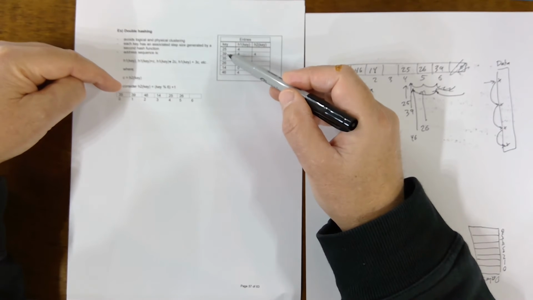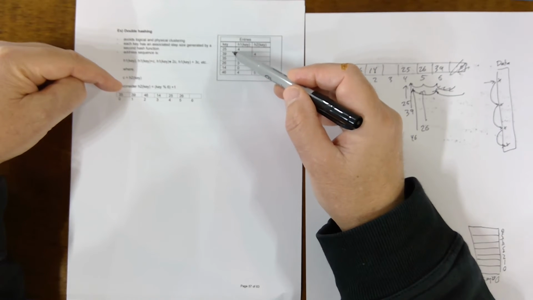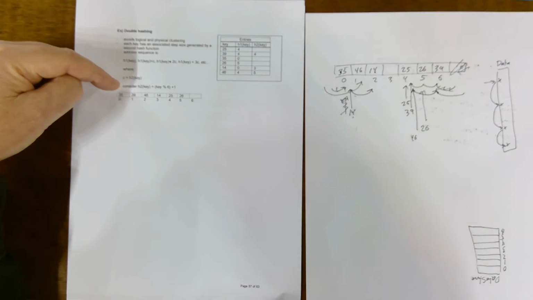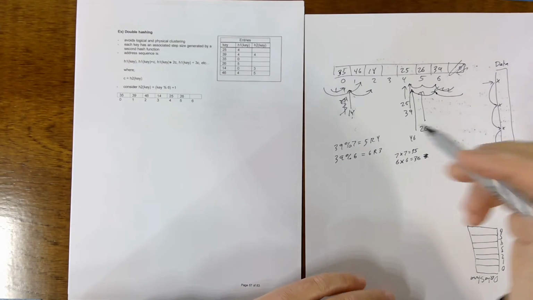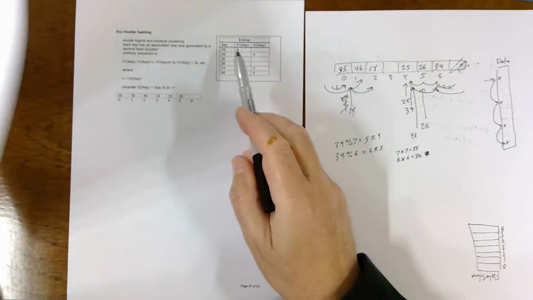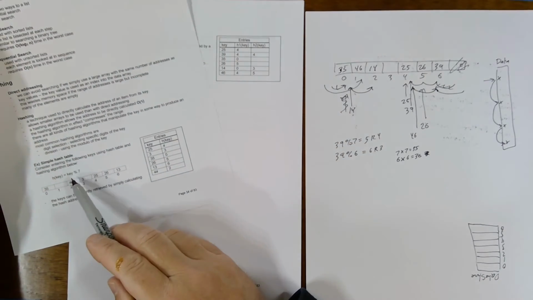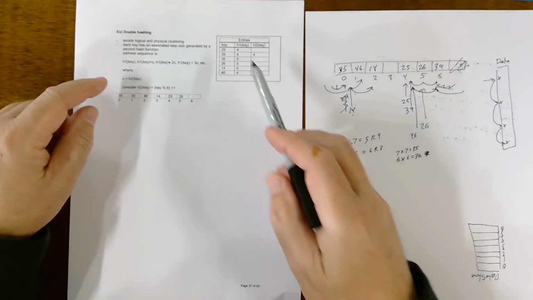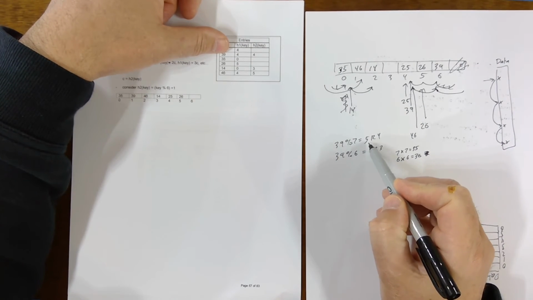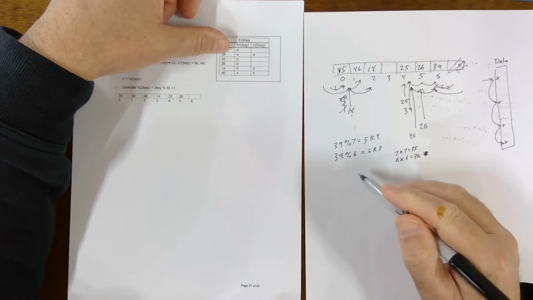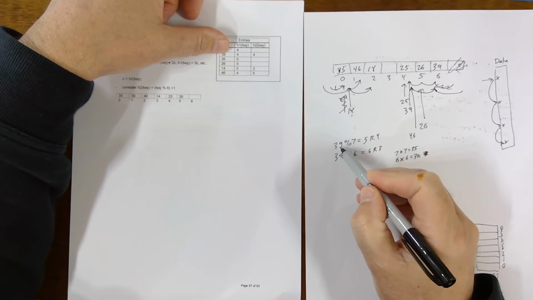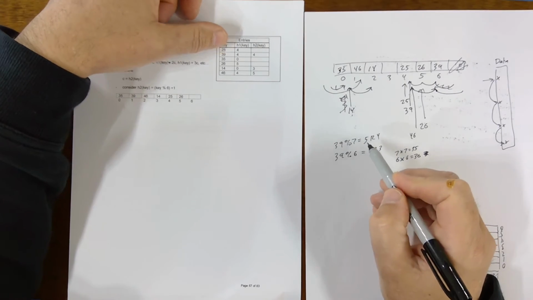So 39 mod 6 is... yeah, I had to remember my multiplication table. The hash algorithm that we're using for the first one is key mod 7. So 39 mod 7 is 5 with a remainder of 4, because 7 times 5 is 35 with the remainder. So 35, you have 4 left over. So that's where this comes from.